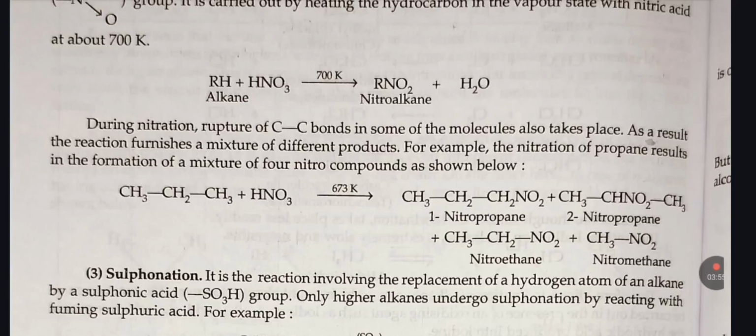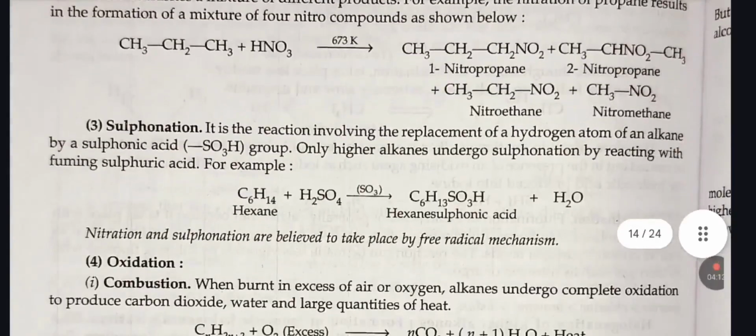During nitration, rupture of a C-C bond in some of the molecules also takes place. As a result, the reaction furnishes a mixture of different products. For example, the nitration of propane results in the formation of a mixture of four nitro compounds as shown below. CH3CH2CH3 plus HNO3 will give, at 673 Kelvin, 1-nitropropane and 2-nitropropane plus nitroethane and nitromethane.